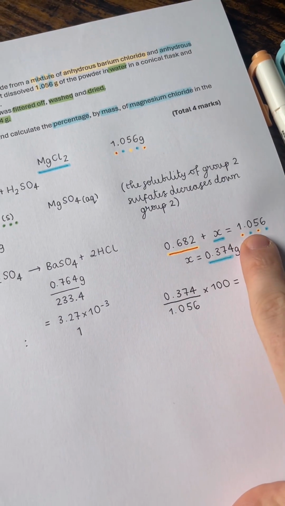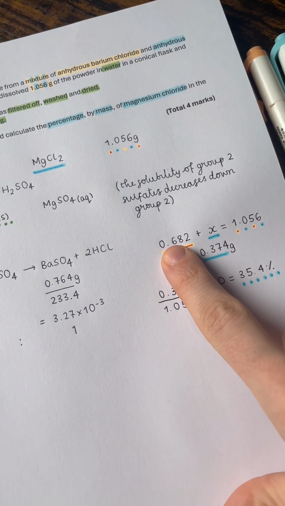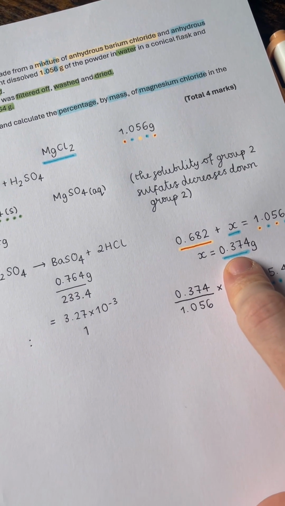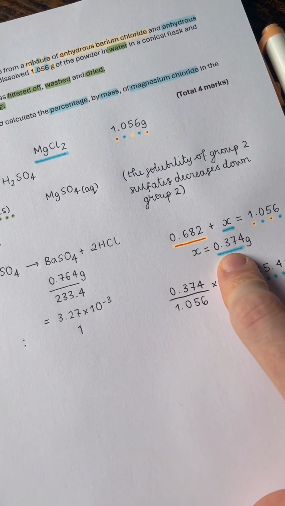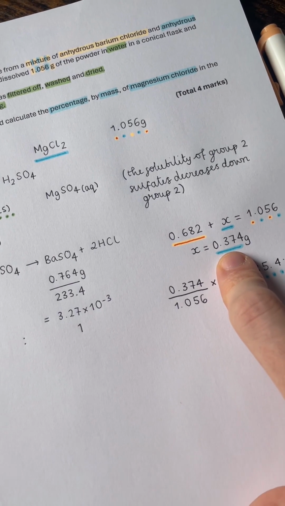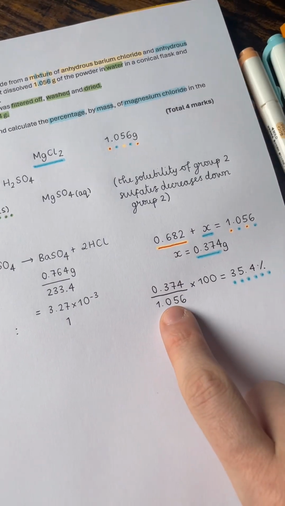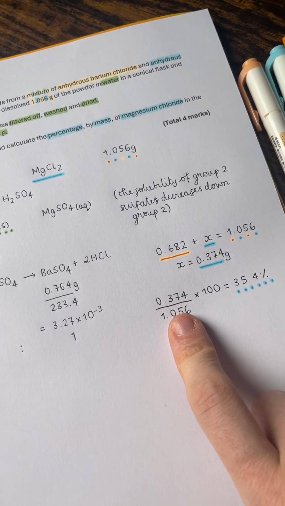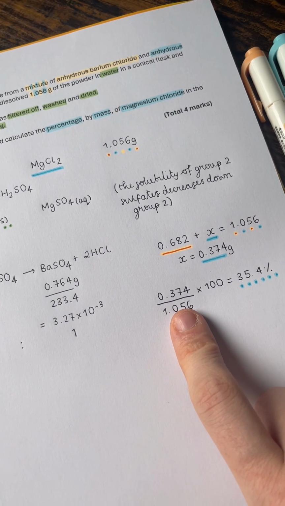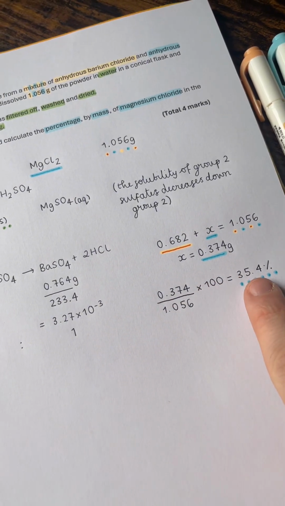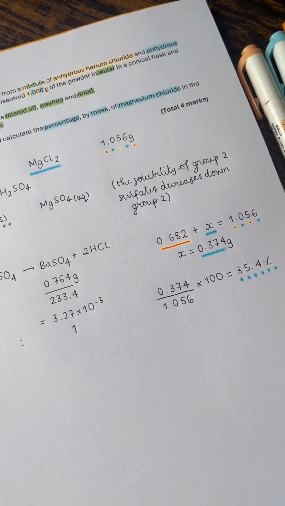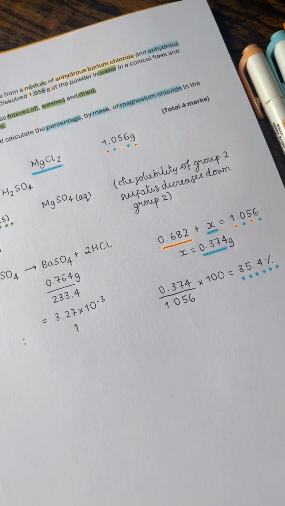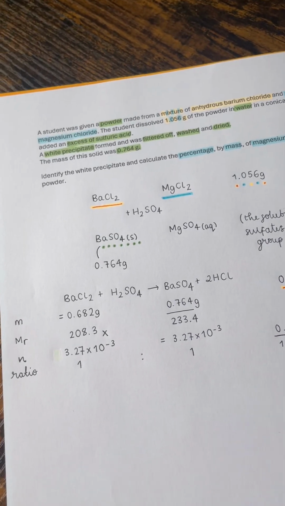So I could then do 1.056 take away 0.682 to work out that the mass of the magnesium chloride in that mixture of those two substances was 0.374 grams. And then to get the percentage by mass of the magnesium chloride, we want to do the mass of the magnesium chloride divided by the mass of both substances, which we were told is the 1.056 grams, and then times that by 100, and that tells us that in that white powder, 35.4% of it is magnesium chloride, with the rest of it clearly being barium chloride.